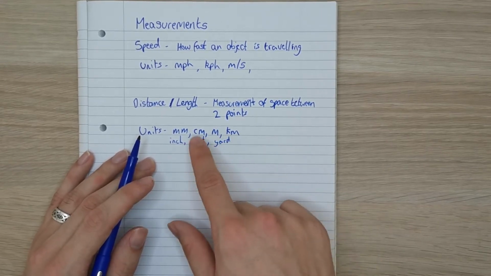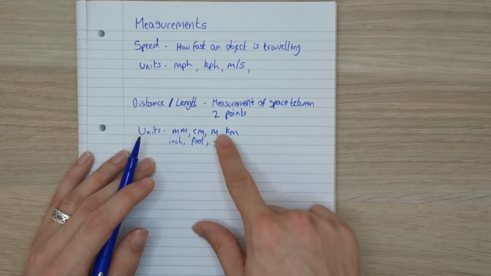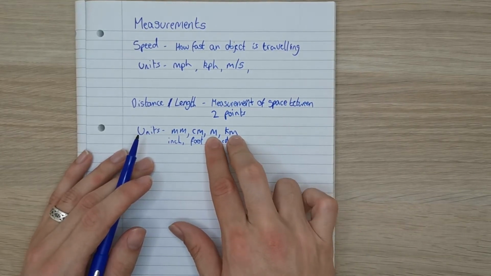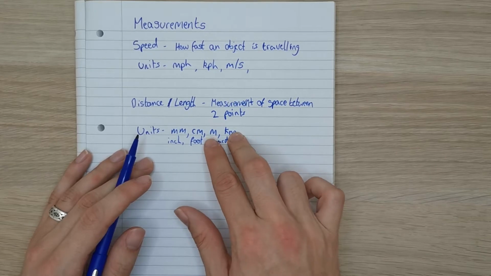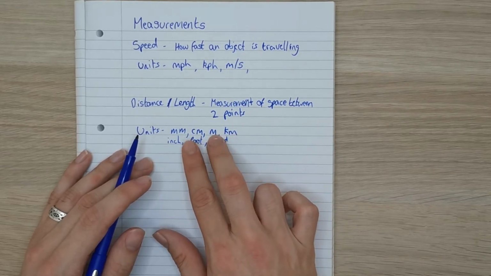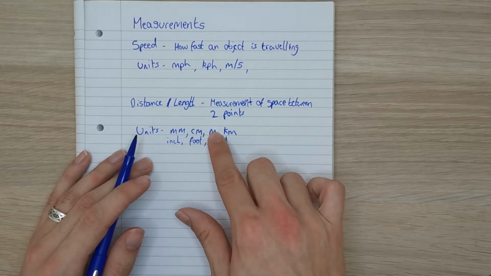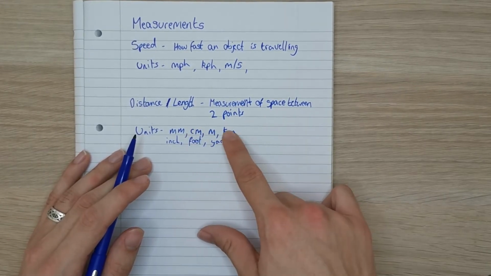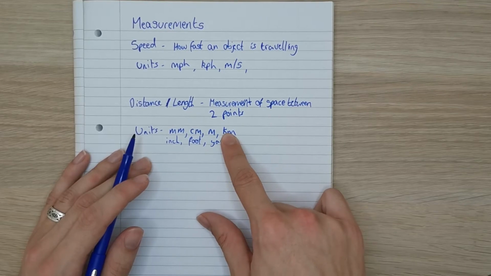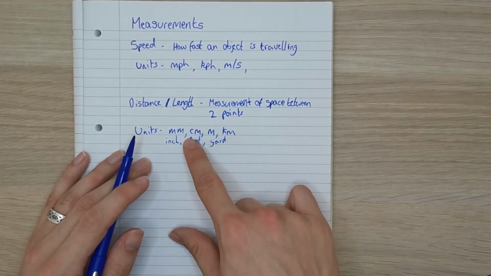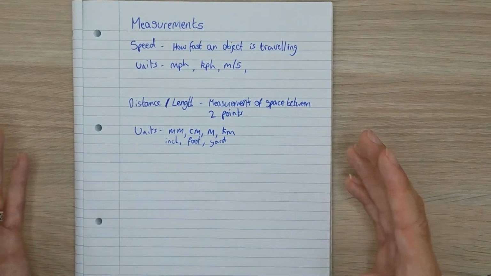So if you want to work out how many centimetres there are in a kilometre, you can do 1,000 times 100, so 100,000 centimetres are in a kilometre. That's quite a lot of centimetres.